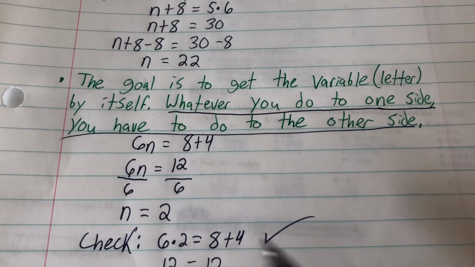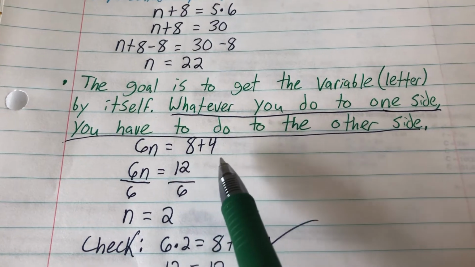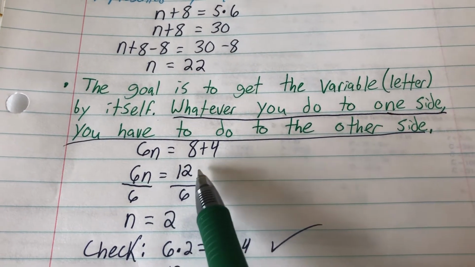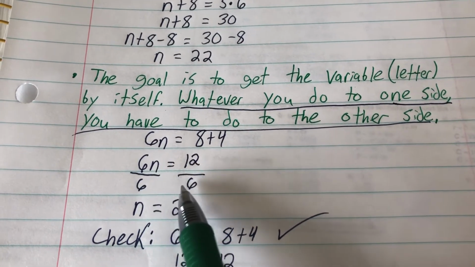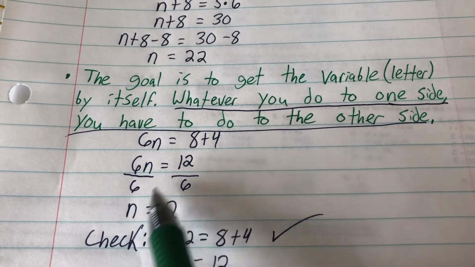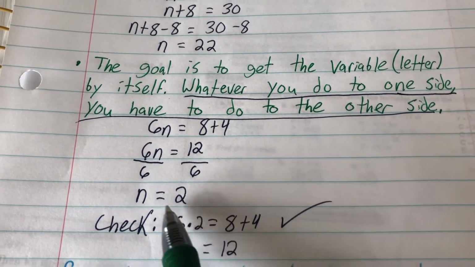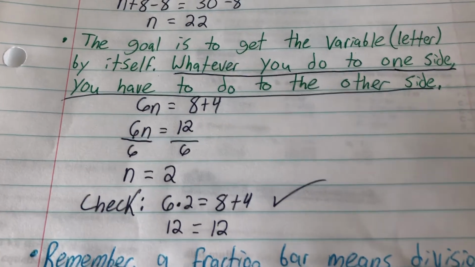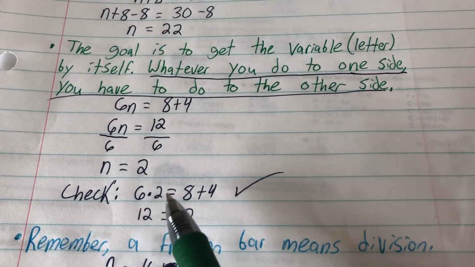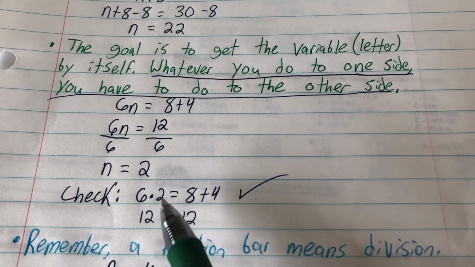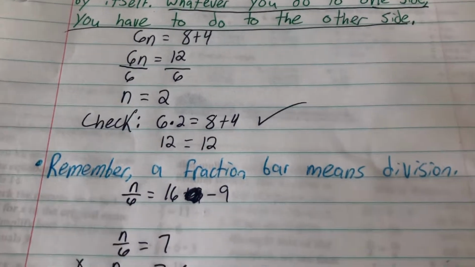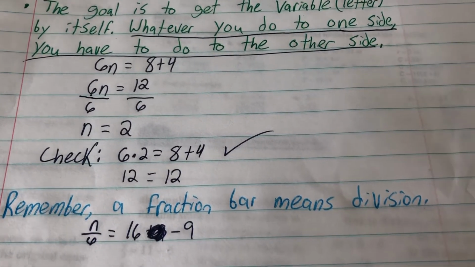So the next example is 6n equals 8 plus 4. Well, 6n equals 12. So then I divide both of those sides by 6 to get n by itself. So 6n divided by 6 becomes n. 12 divided by 6 becomes 2. So n equals 2. To check that, we just plug it in and see if it works. So 6n, 6 times 2, equals 8 plus 4. Well, 6 times 2 is 12. 8 plus 4 is 12. So that is correct.